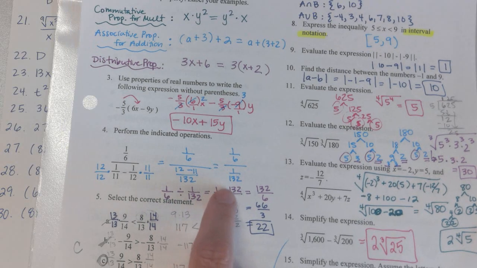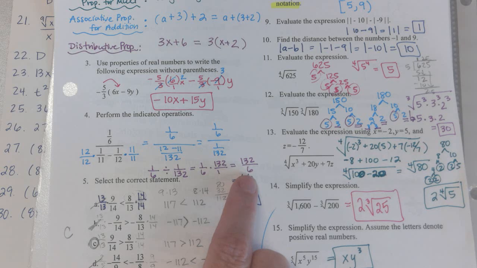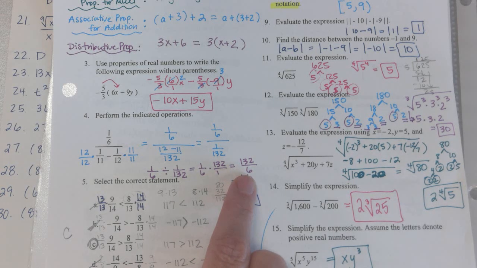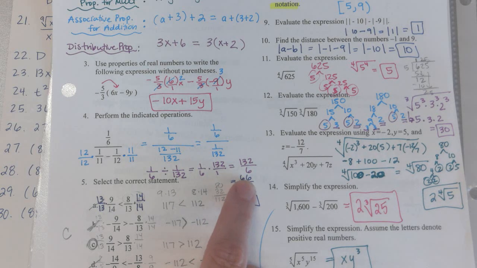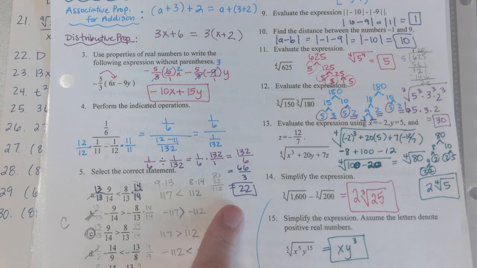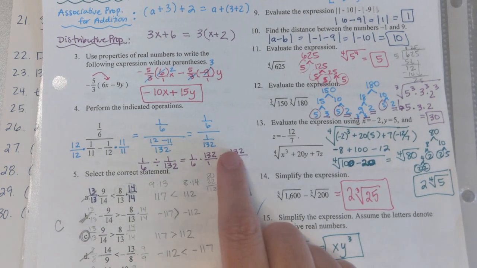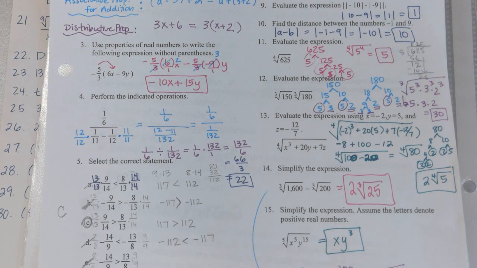Okay? And then all you're doing is 132 divided by 6. You could do that old school, but aren't they both even? They're both even. Just divide each of them by what? 2. Okay, so divide by 2, divide by 2. And then all I have to do is divide 66 by 3. How many times does 3 go into 6? 2, so it's 22. Okay? So this part doesn't have to be complicated. Just reduce and then simplify.